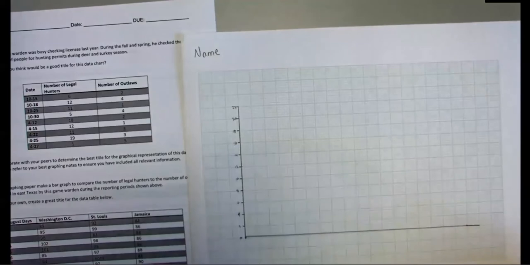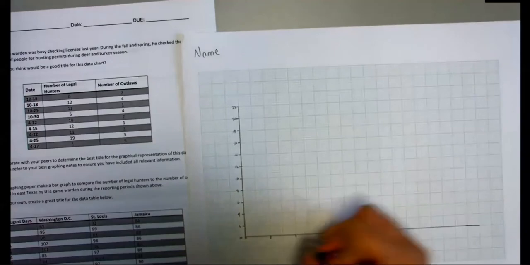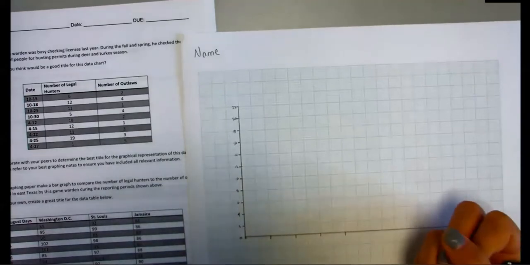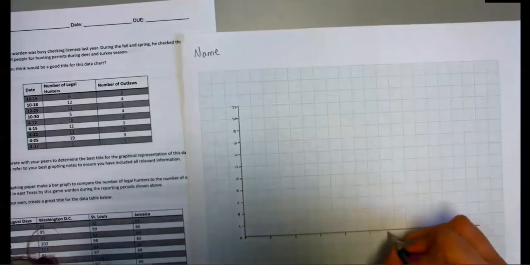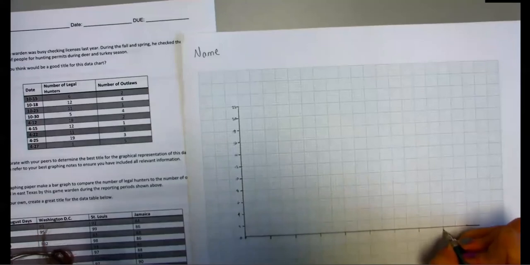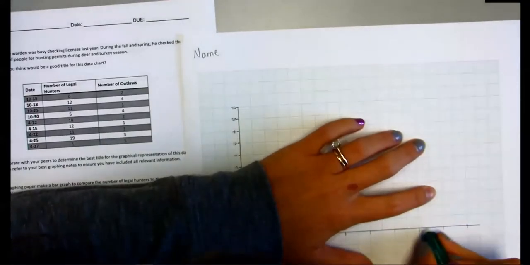That way I can skip a line between each date. So 1, 2, 3, 4, 5, 6, 7, 8, 9. And since I ran out of room, I'm going to go ahead and add one more block here.